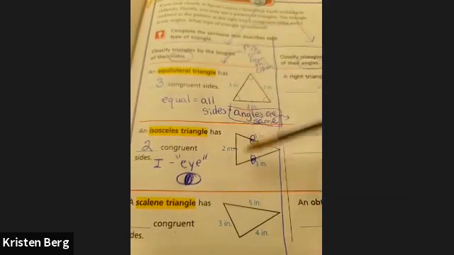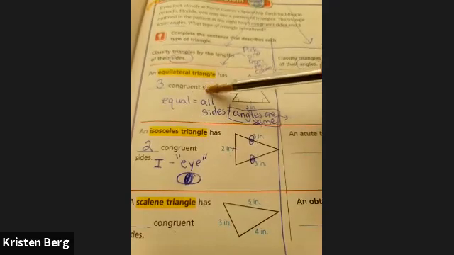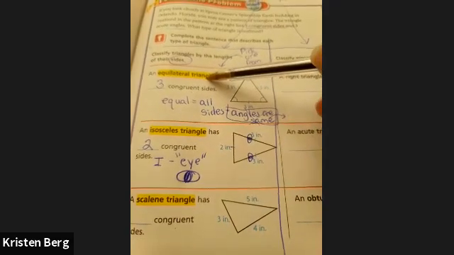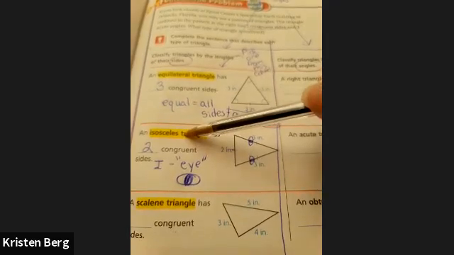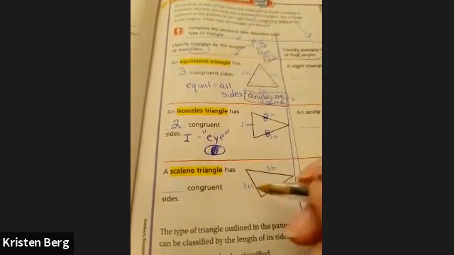So they will be 2 separate things. If it has 3 equal sides, it's automatically an equilateral triangle. If it has 2 equal sides, it is automatically an isosceles triangle. Now, a scalene triangle is what this one is called. If you look here, how many sides are the same?